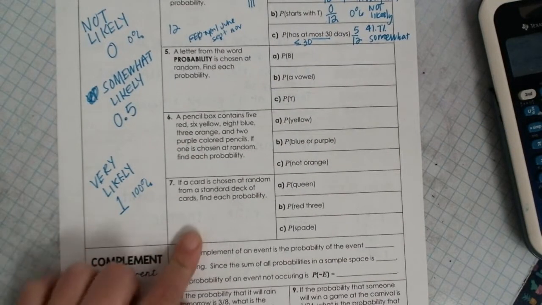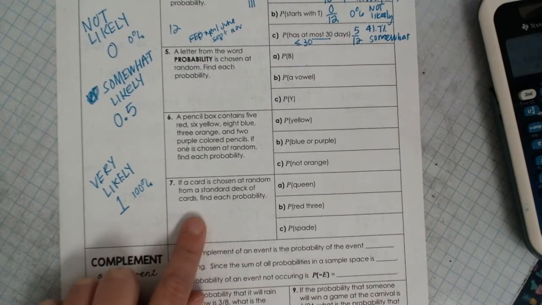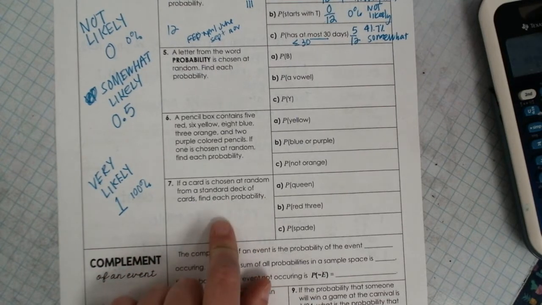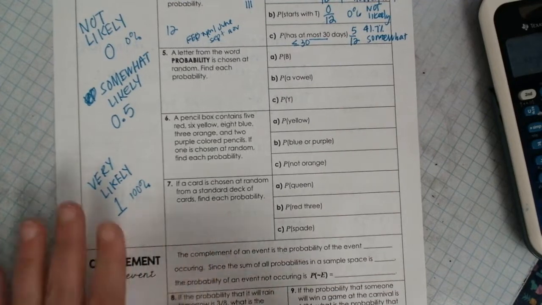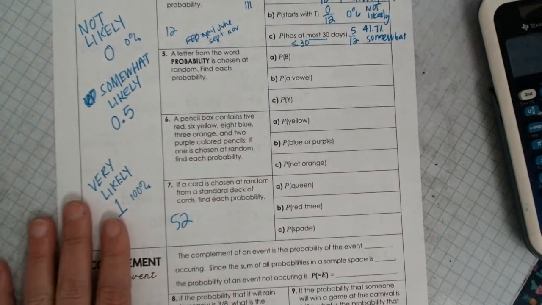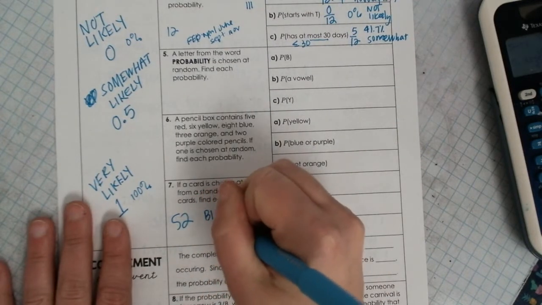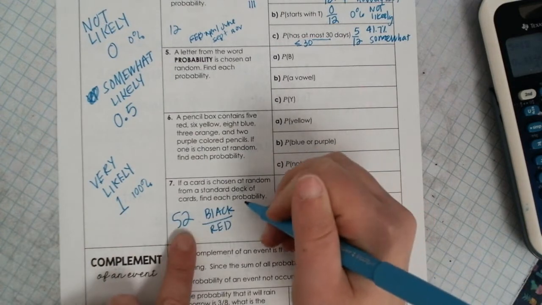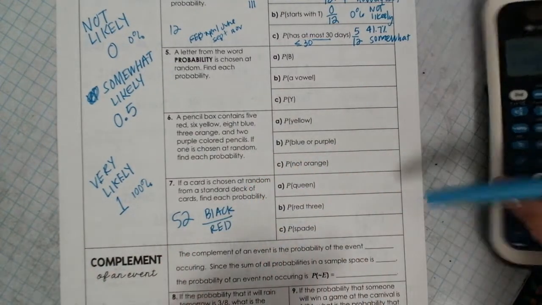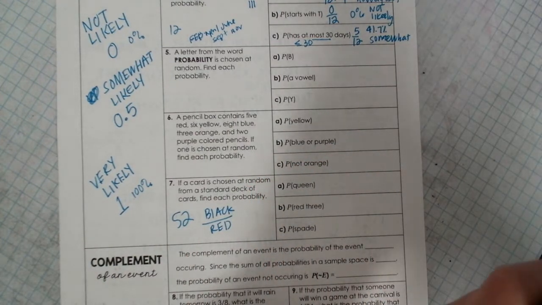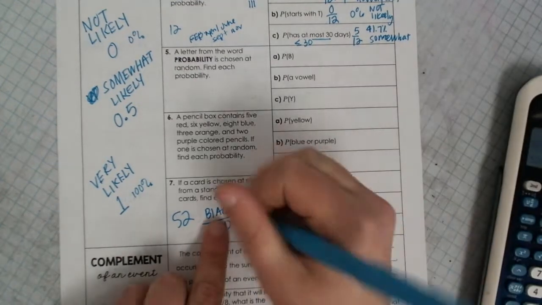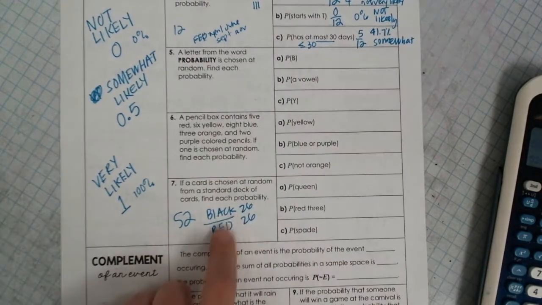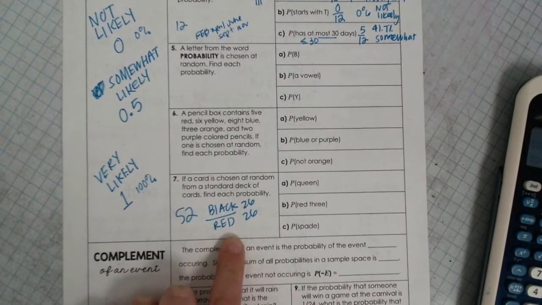If you don't know much about a deck of cards, you can go find a deck of cards at home to do the deck of cards. There's 52 cards in a deck. There's black and red, and half of 52 is 26. So there's 26 black, 26 red.